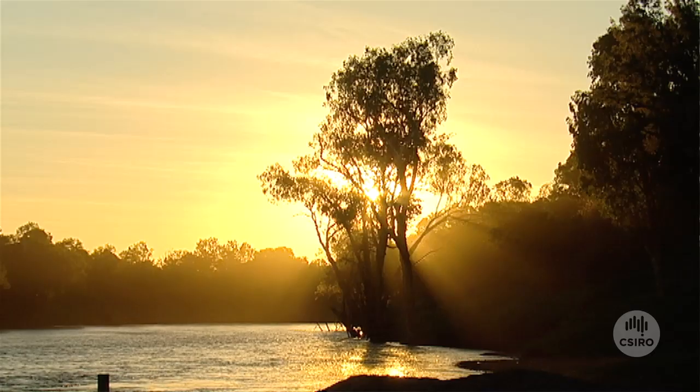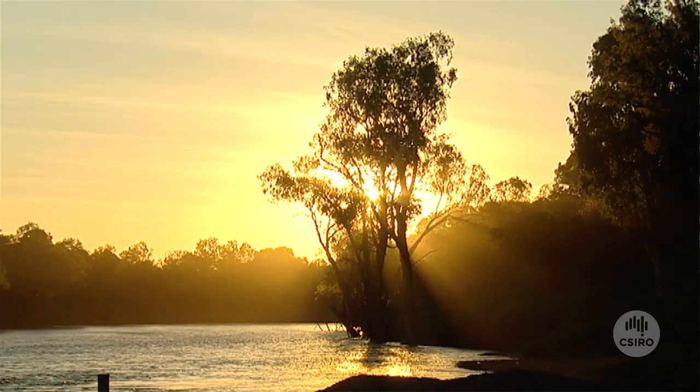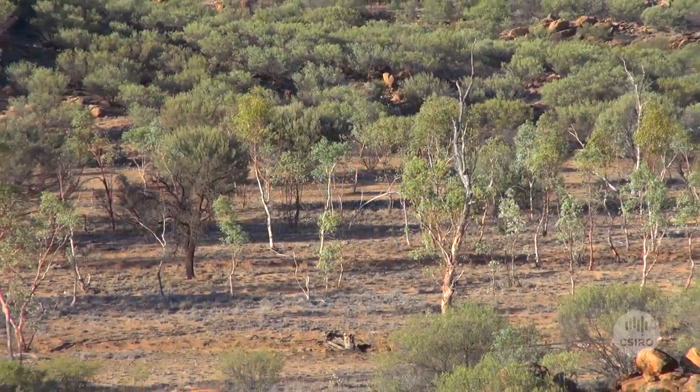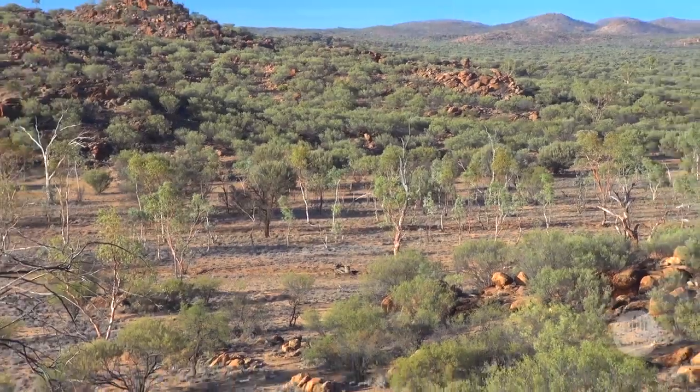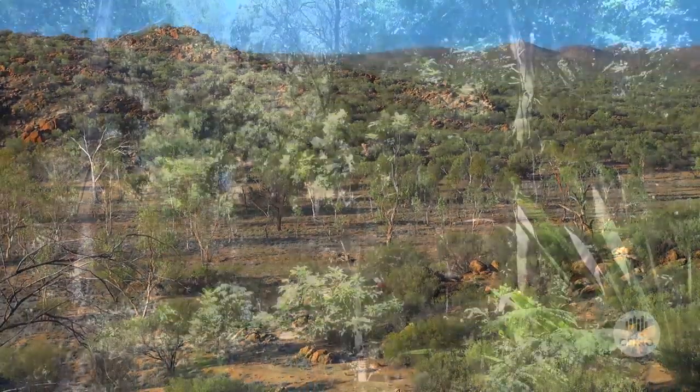So for a piece of land to be part of the protected area system, the owners of that land, be they public or private, have to have decided that they're prepared to protect that land pretty much in perpetuity for the benefits of biodiversity. The land obviously has to be in pretty good condition.